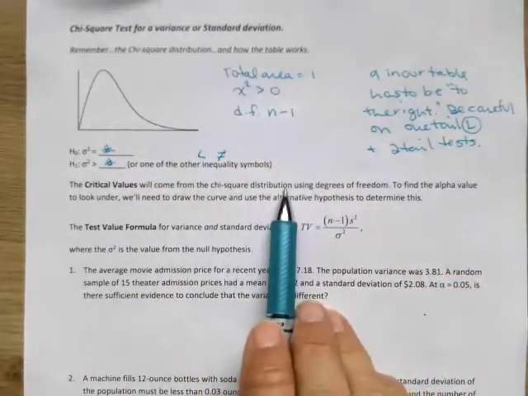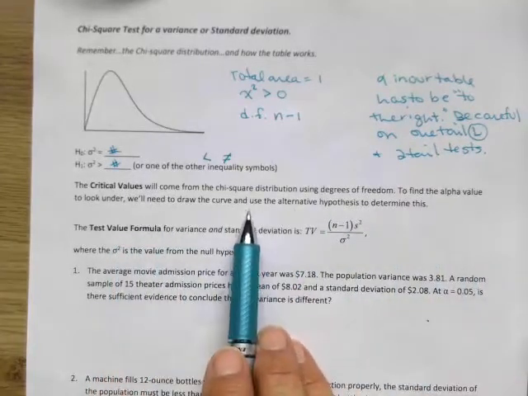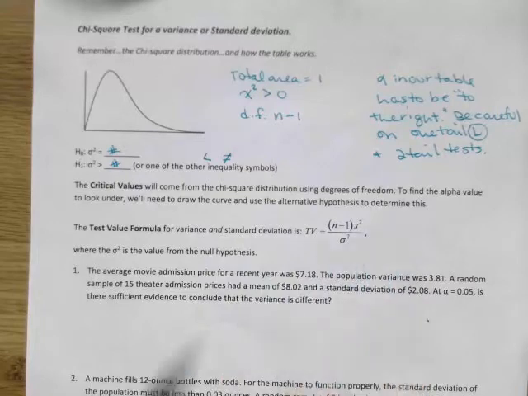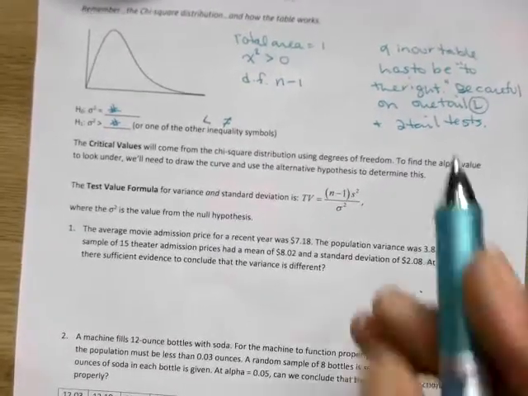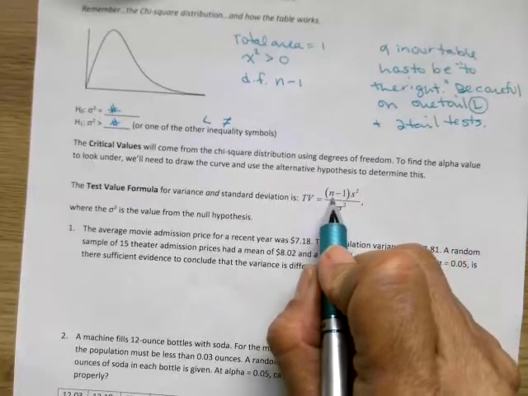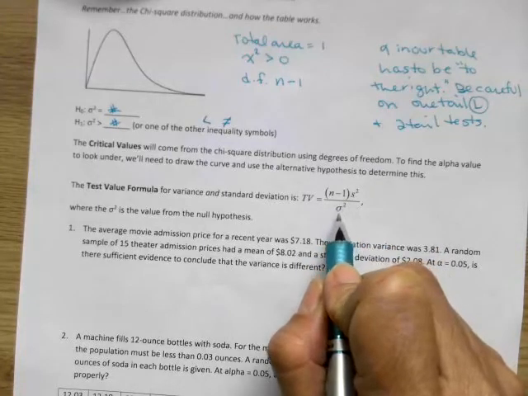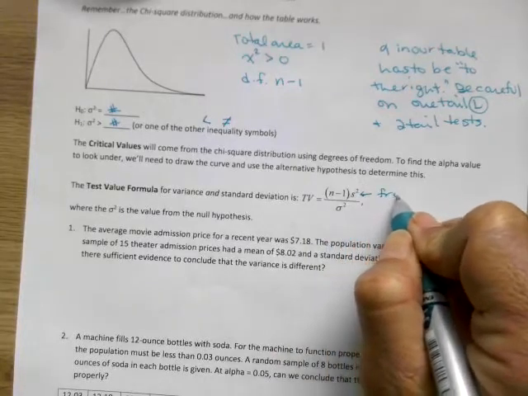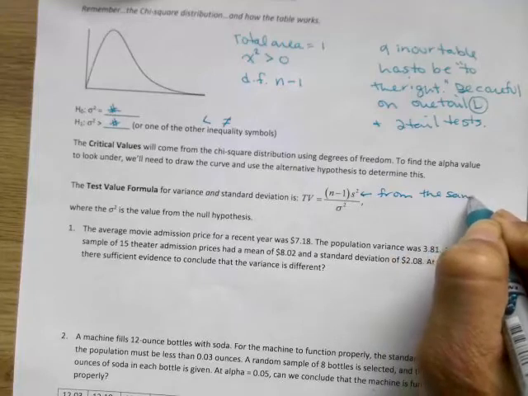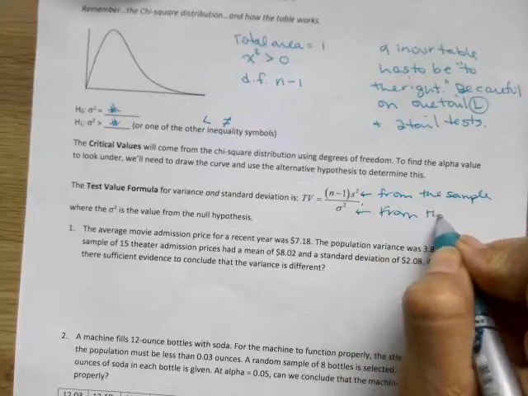So for critical values from the chi-square distribution, we need the degrees of freedom, which we already talked about, and the alpha value. Look under, draw the curve, and use the alternative hypothesis to determine those critical values. Now the test value formula looks really different than test value formulas we found before. It's n-1 times s squared, the variance from our sample, divided by sigma squared, the variance from the hypotheses. So the s squared from the sample and the sigma squared from the hypotheses.